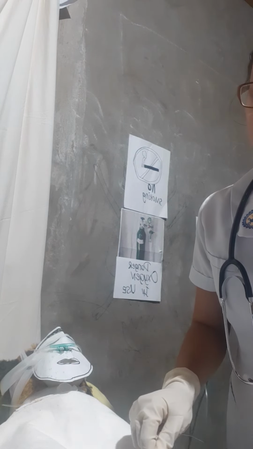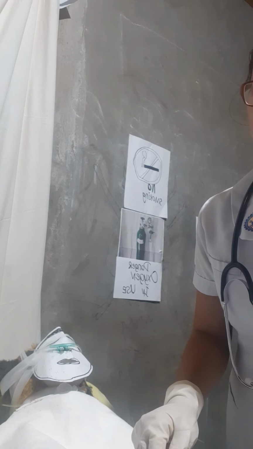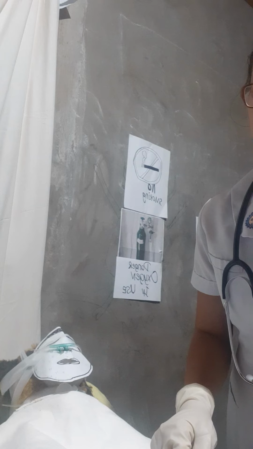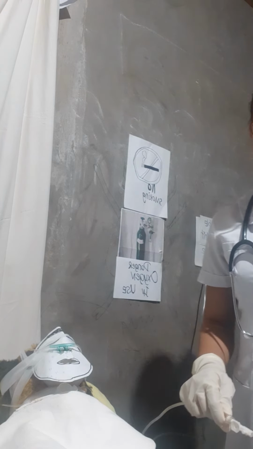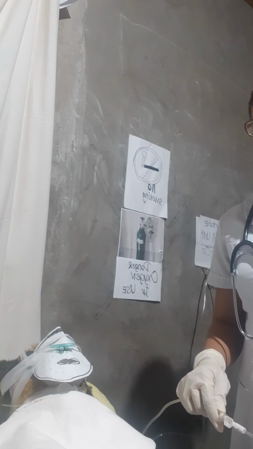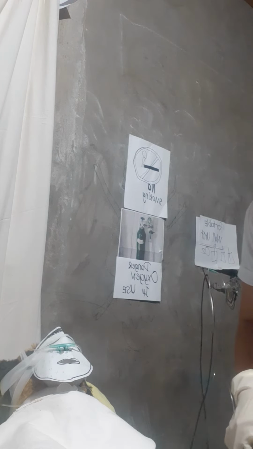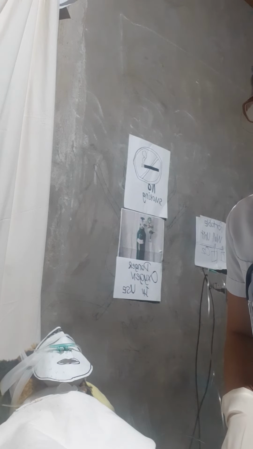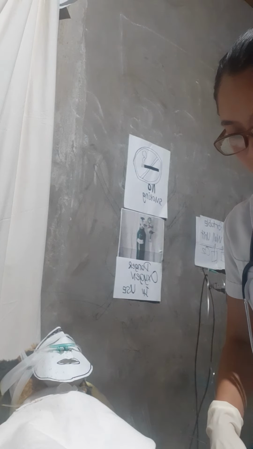Next, we need to make sure that the catheter is functioning. So we need to dip it into the sterile saline. Then test it.